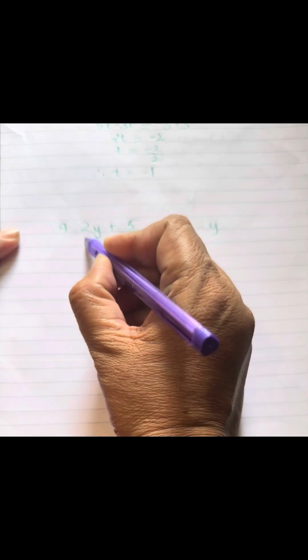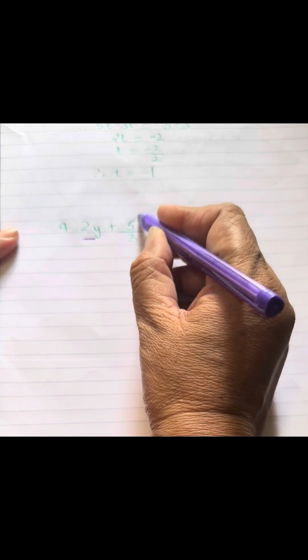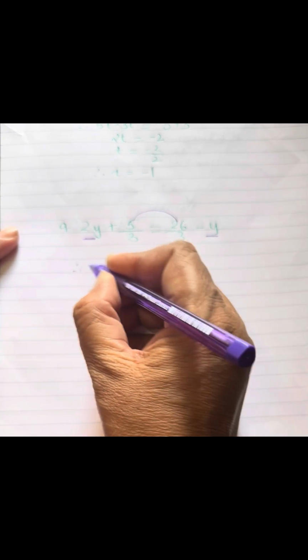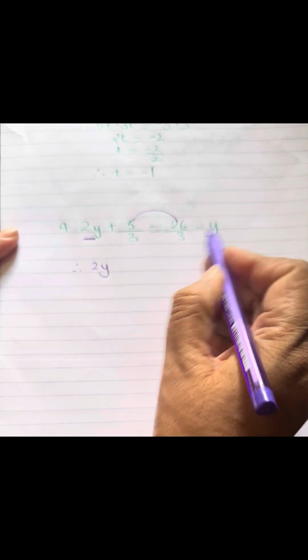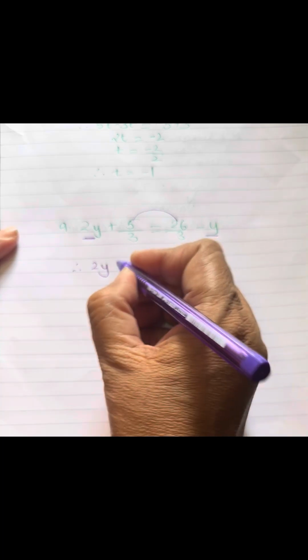Now I will explain you question number 9 of 2.1. I told you I'm taking different types of example. Here you can see there are fractional numbers. Right? So how to solve fractional numbers? First thing is identify the like terms. You can see 2y and y, these are like terms, so we bring them together, and these two are like terms. They both are constants. So what do we do? We keep 2y over here and we bring minus y this side, so it becomes plus y.